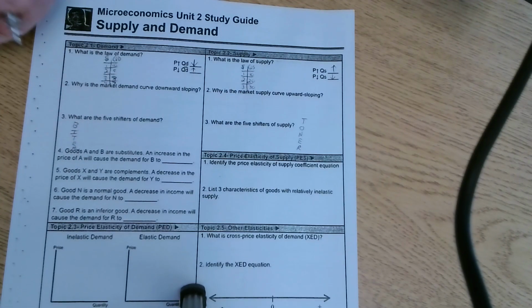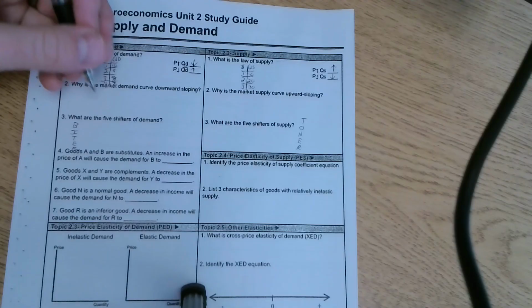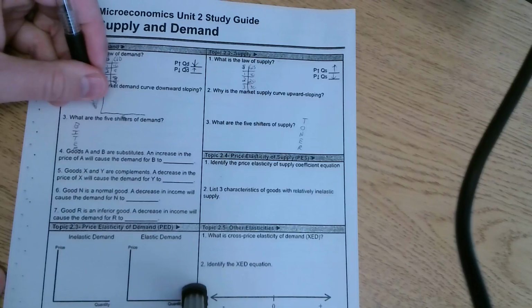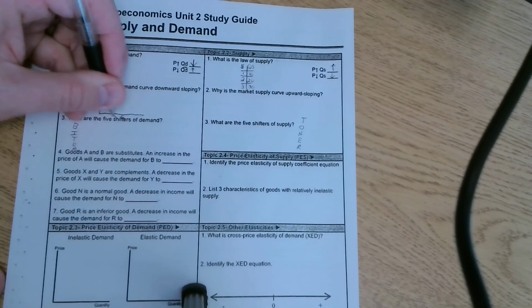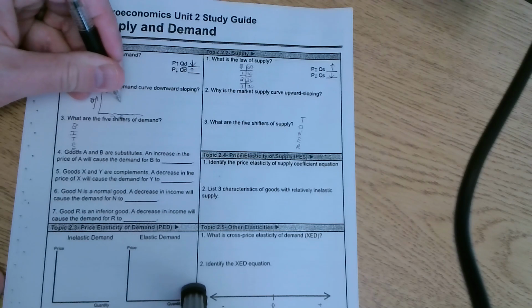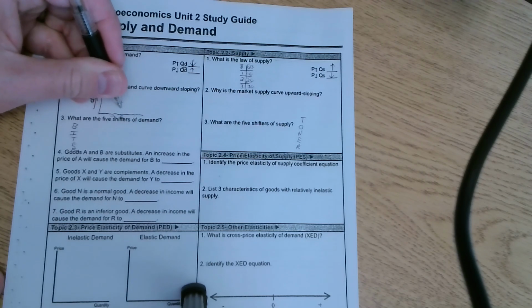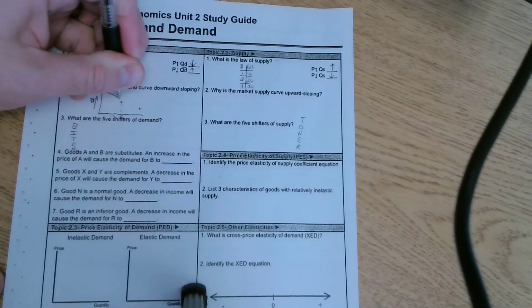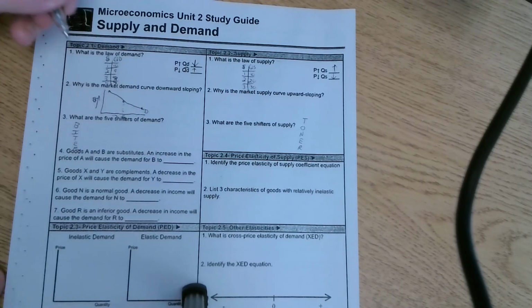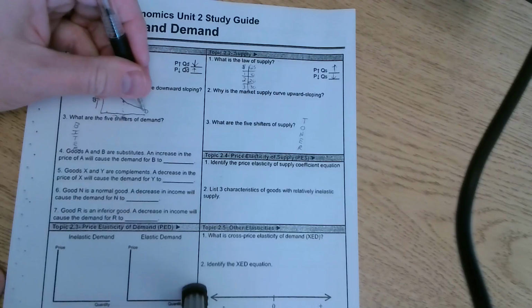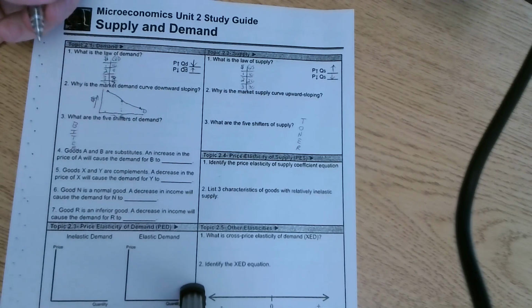If we're looking at why the demand curve is downward sloping, it's because of the inverse relationship between those two. We've got price and quantity. We go from low to high. So at a high price, our quantity demanded is going to be low. But as that price goes down, our quantity demanded is going to get higher. So our demand curve is downward sloping because of this negative relationship between the two. High price means a low quantity demanded. A low price means a high quantity demanded.